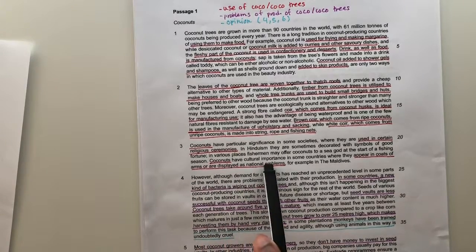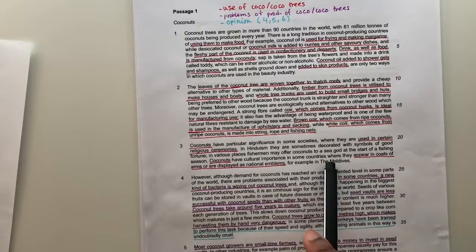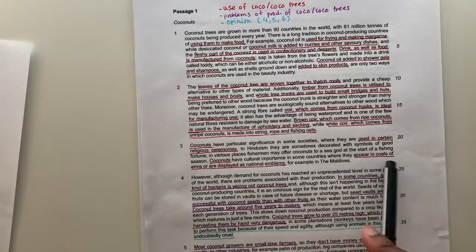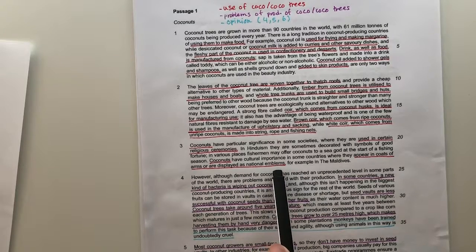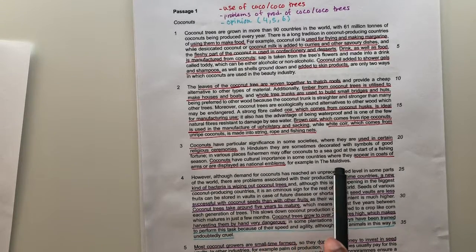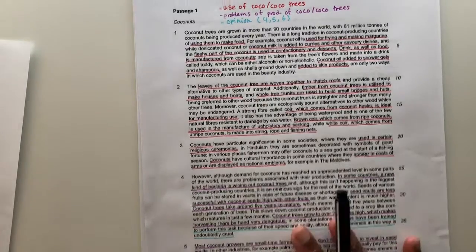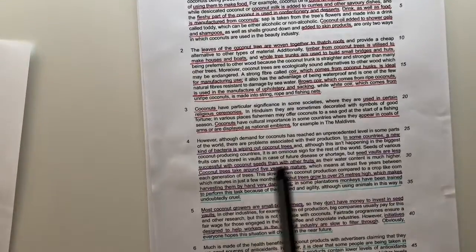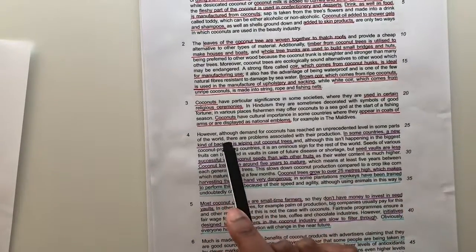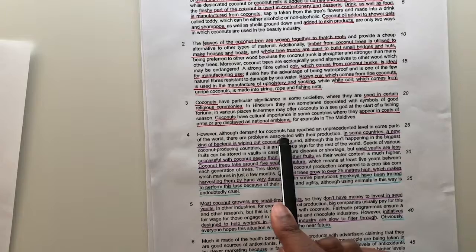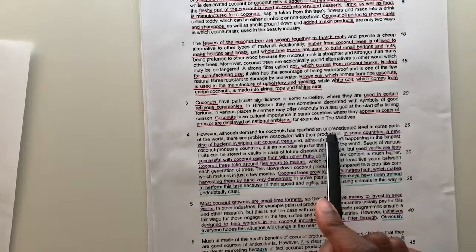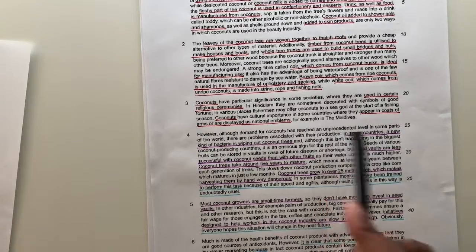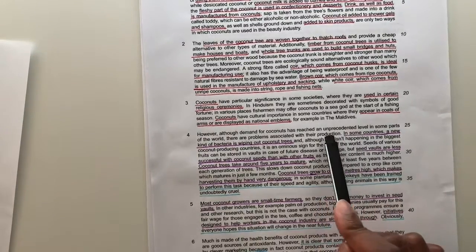Coconuts have cultural importance in some countries where they appear in coats of arms or are displayed as national emblems, for example, in the Maldives. Okay? However, although demand for coconuts has reached an unprecedented, this is a pretty tricky word, so the way you pronounce this is unprecedented.